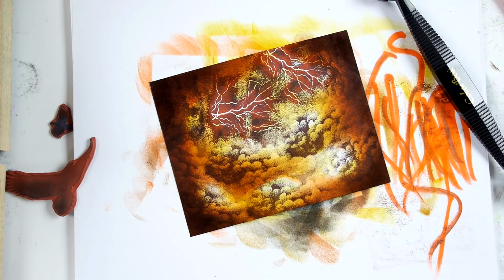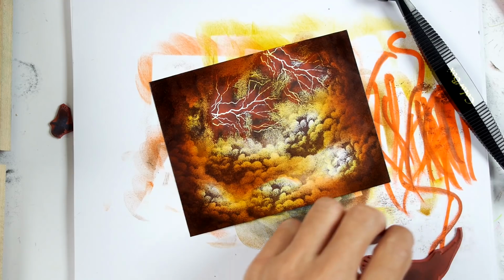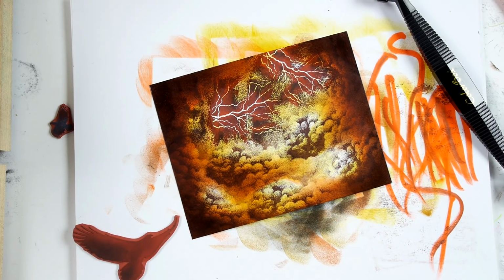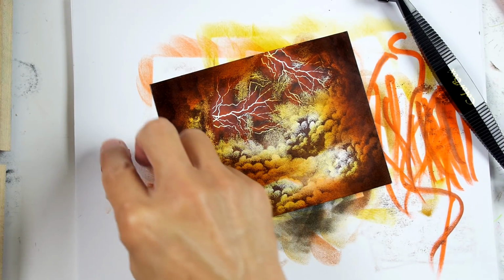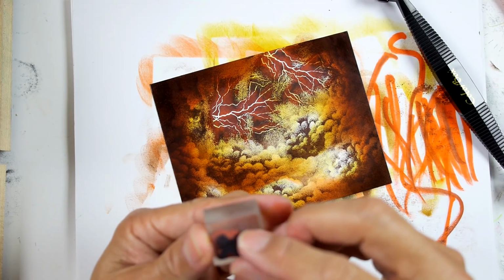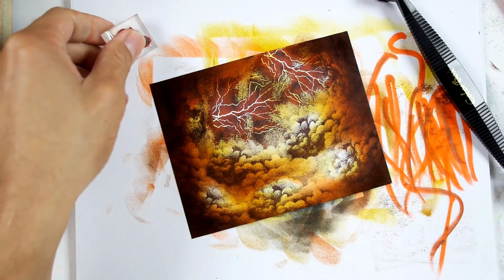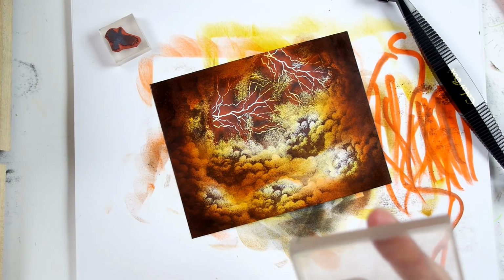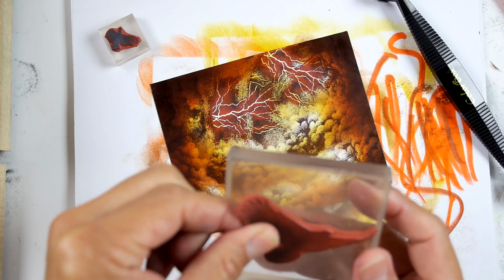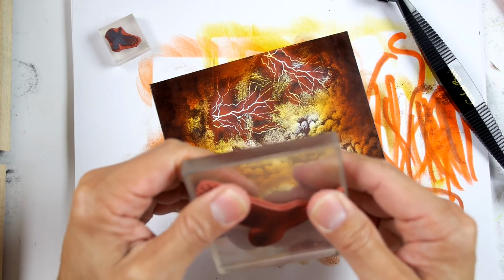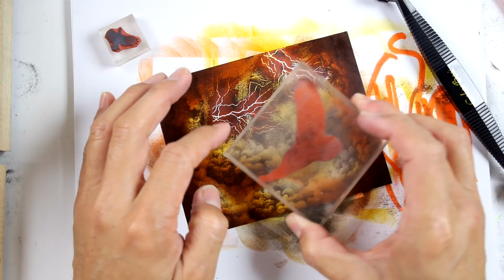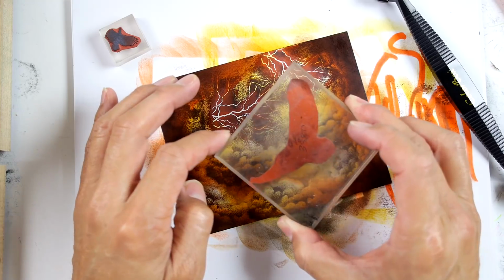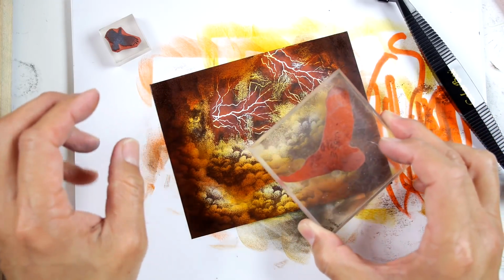Okay, so let's take our eagle. I have this eagle right here, and I have a smaller one here. I think I'm going to use the two of them together. And we're going to stamp this out in black.